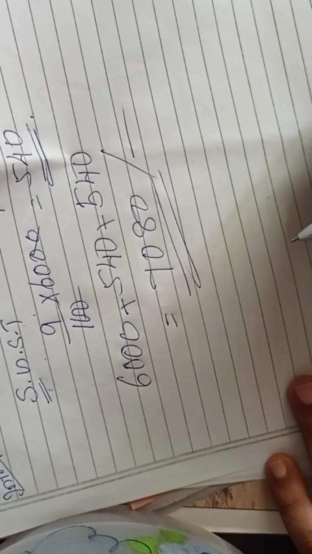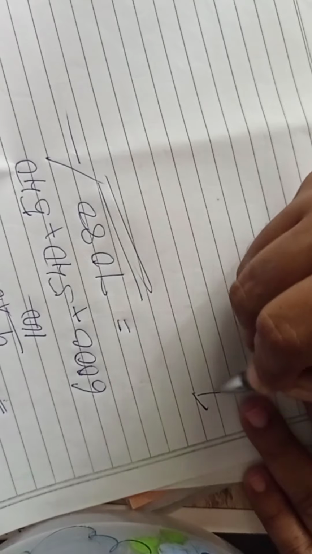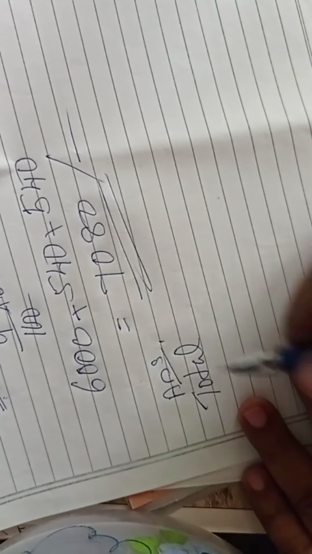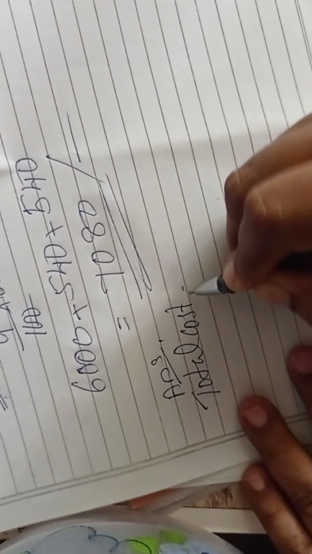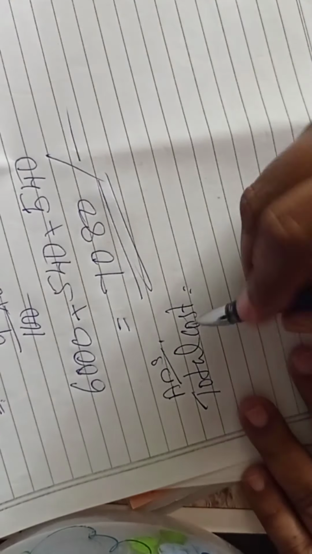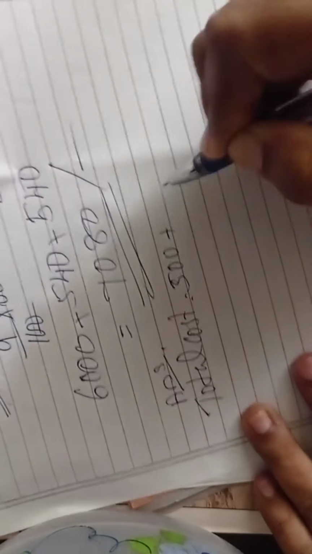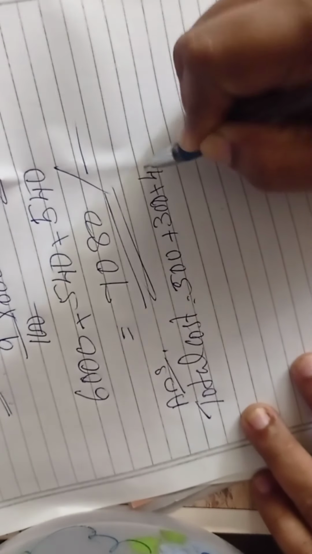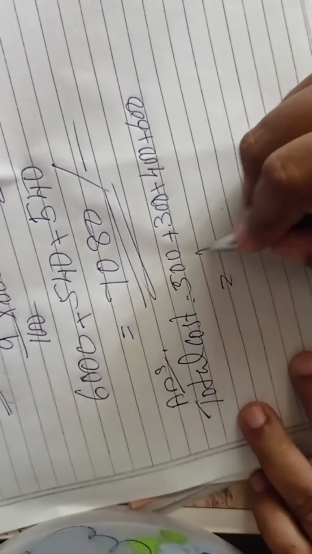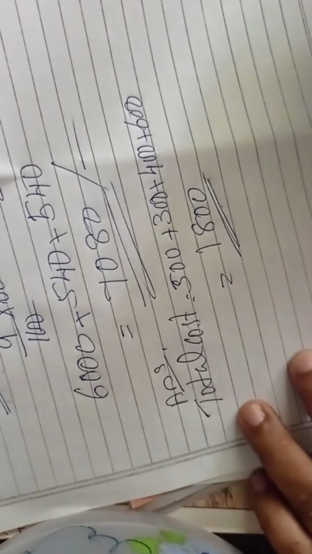Copy the question. Now, can you say what is the total cost? Write the answer. Total cost. What is the total cost? 500 plus 300 plus 400 plus 600. What is the answer? 1800. Okay.